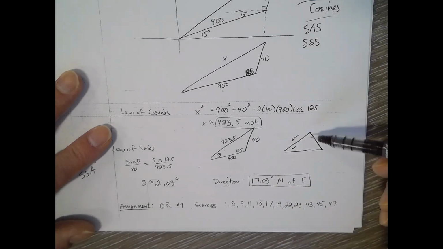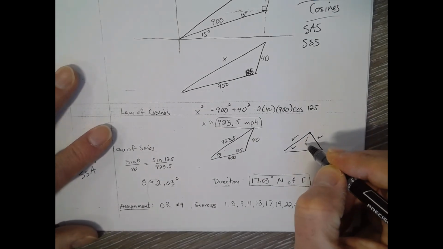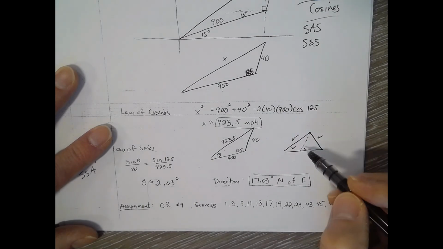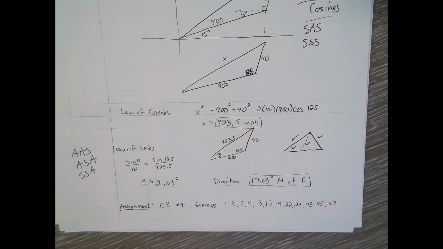This side right here produces a triangle as it is. But if you pivot that and put it right there, it's still the same side, same angle, but it would produce a different triangle. So that's a really tricky one that we're not really going to talk about right now. We'll assume you mastered that in geometry.